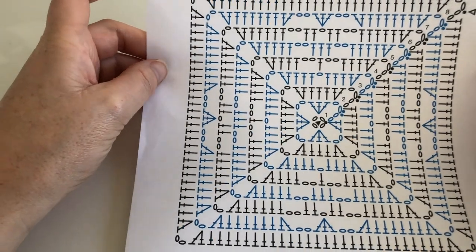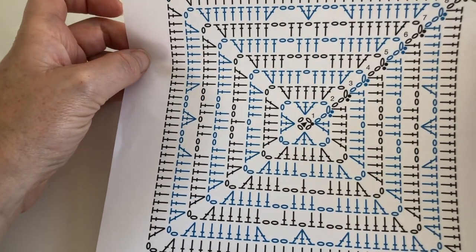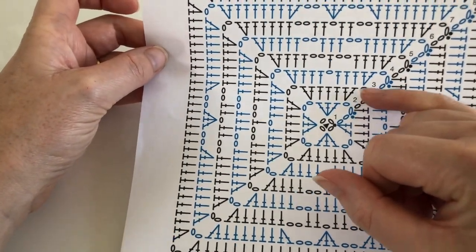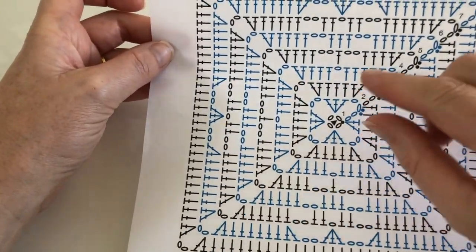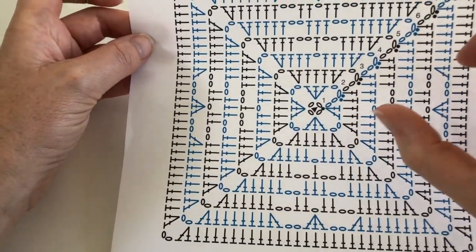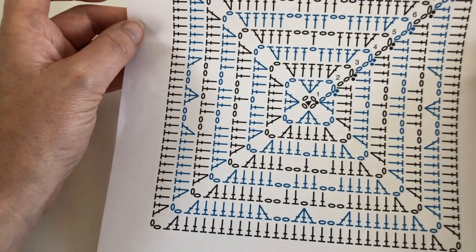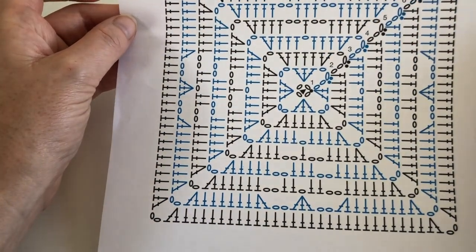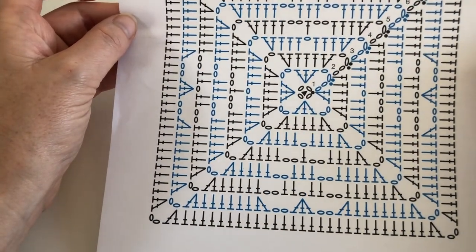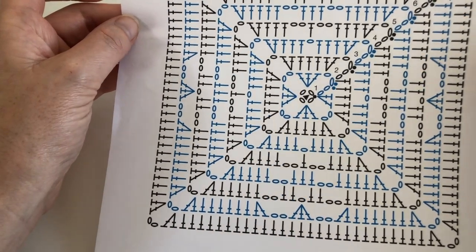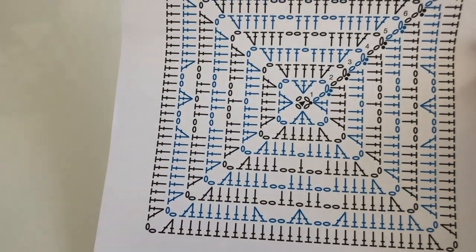On this chart it's quite easy to see where the rows end because it's worked in the round and they're quite a uniform height, but on more complicated charts it can be really helpful to have that extra indication.